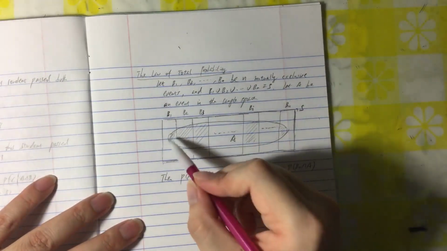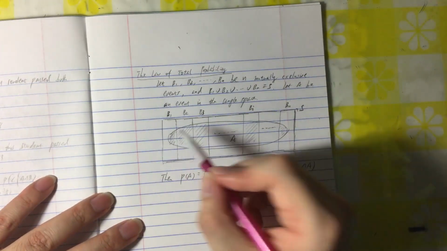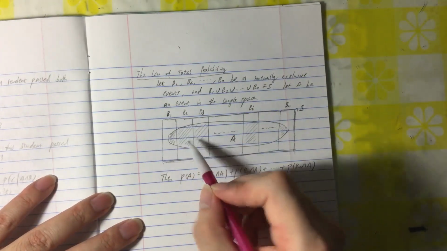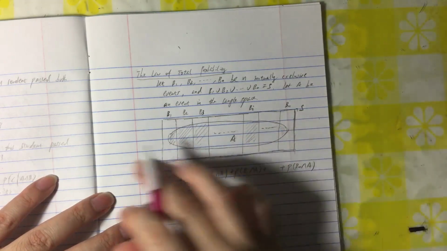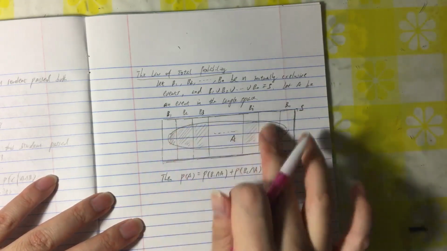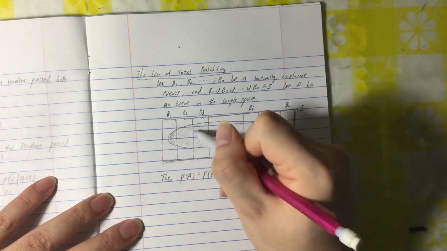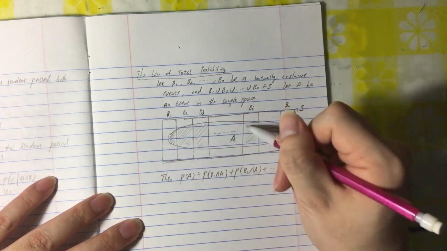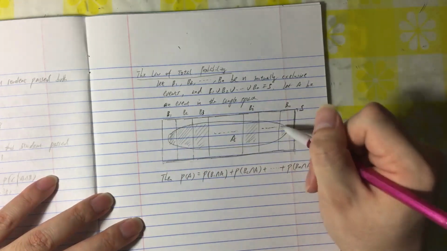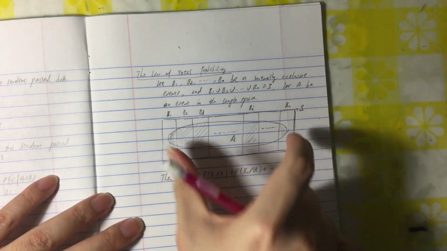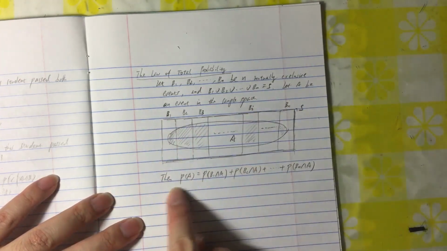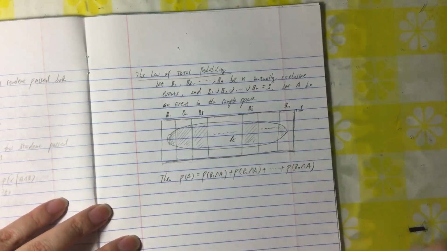So here we can see that B1 intersection A plus B2 intersection A plus B3 intersection A plus Bn intersection A. Together we get set A. This is B1 intersection A. This is B2 intersection A. This is B3 intersection A. This is Bi intersection A. This is Bn intersection A. All together, we get set A. That's probability of set A.